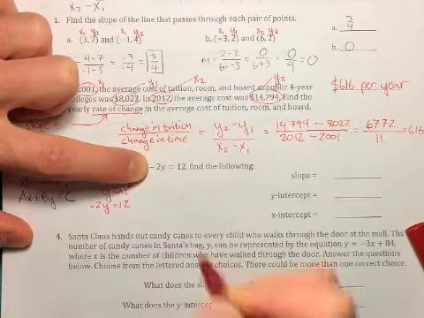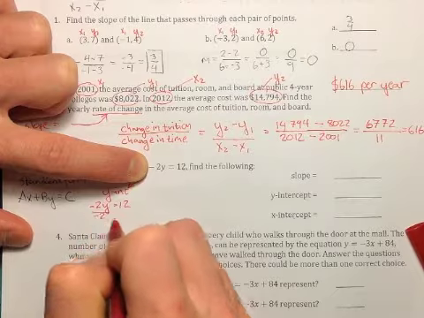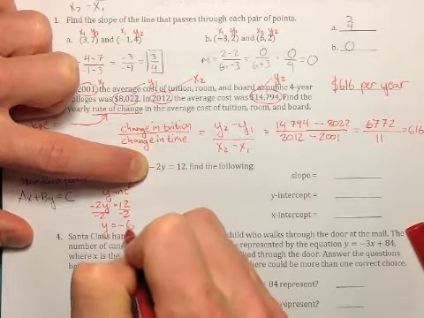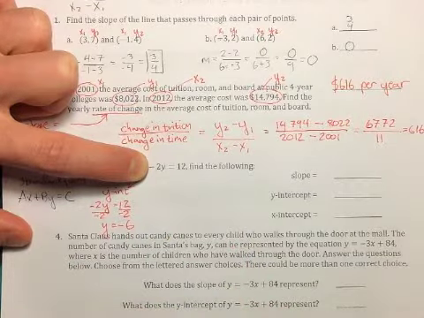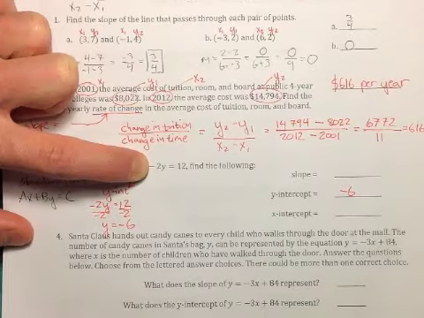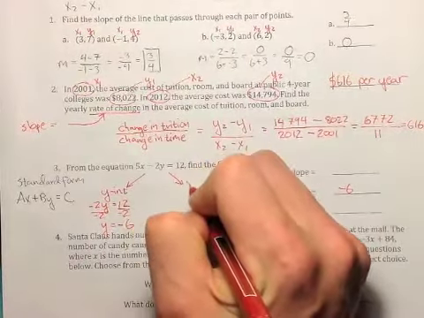Negative 2y equals 12. Now solve that equation for y by dividing both sides by negative 2. So y equals negative 6. Okay? And that is the y-intercept, negative 6. That wasn't too bad. Now, let's do the same exact thing to find the x-intercept.